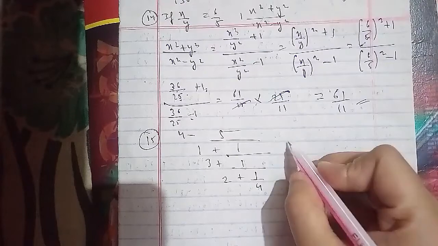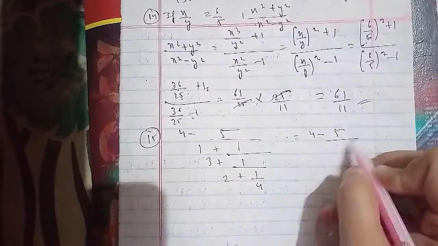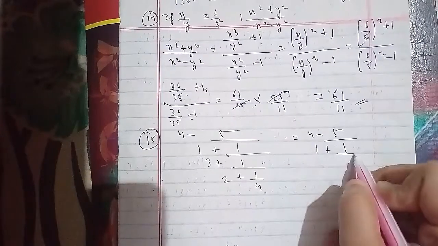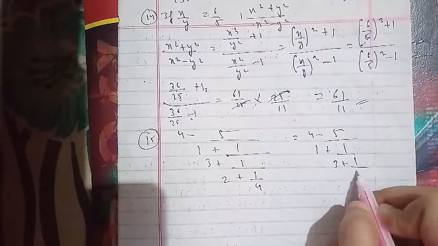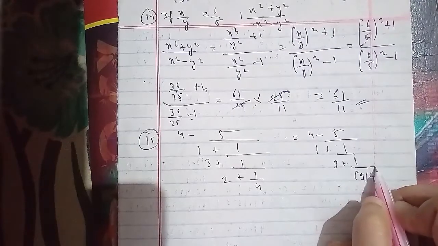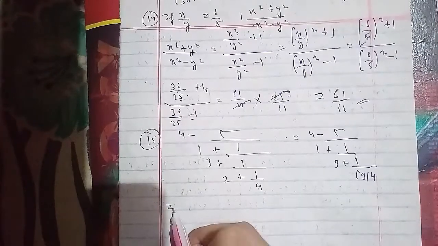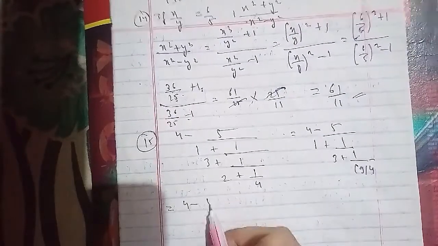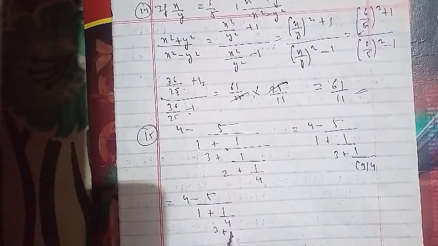So we have 4 minus 5 upon 1 plus 1 upon 3 plus 1 upon 9 by 4. It reverses in order. So 4 minus 5 upon 1 plus 1 upon (3 plus 1 upon 9 by 4), that is 9 here.